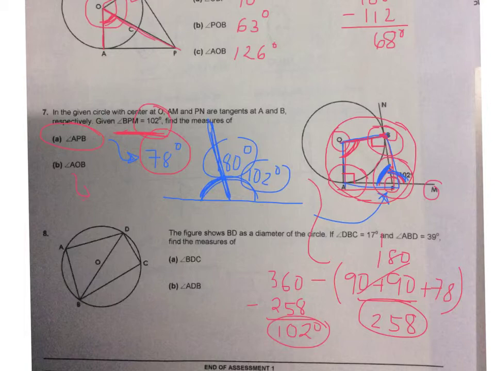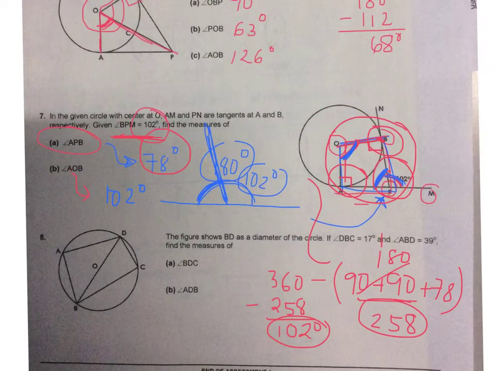There are other ways to find the measure of the remaining angle, but for now I'll be using the concept of the sum of the angles of a four-sided figure. So the answer for angle AOB is 102 degrees.